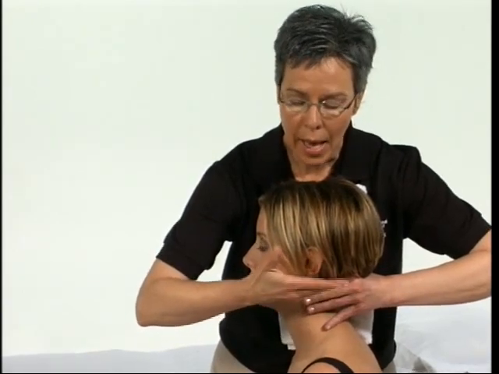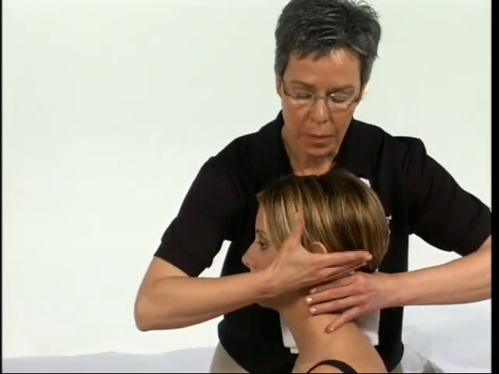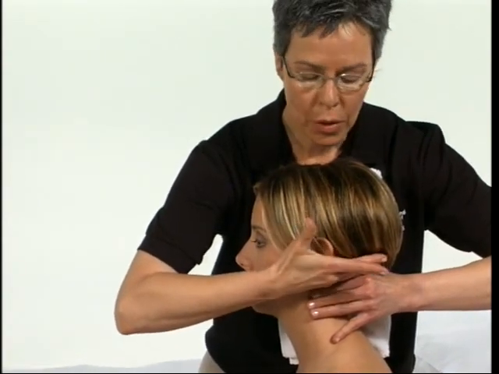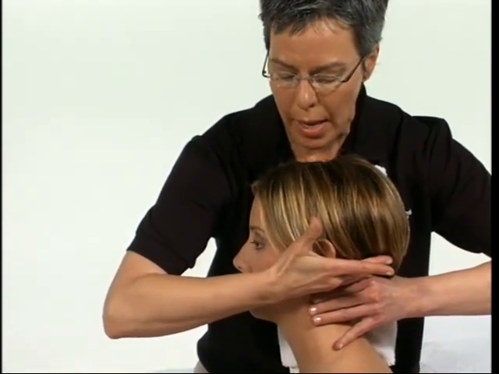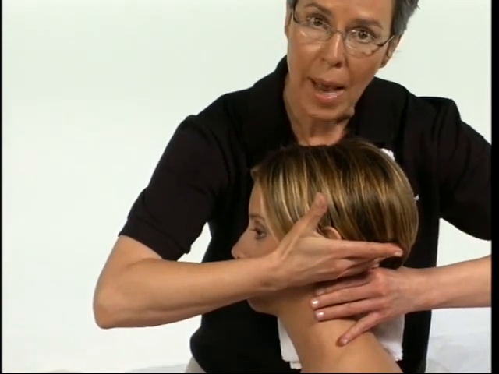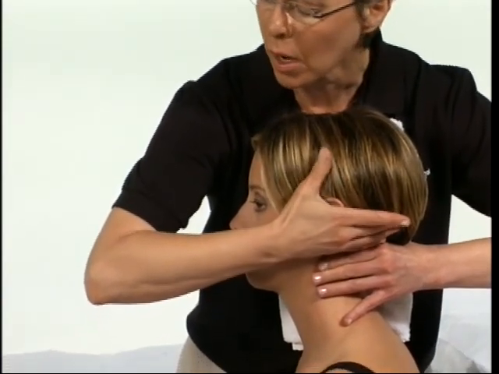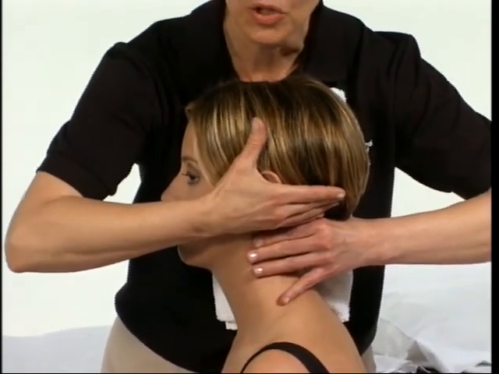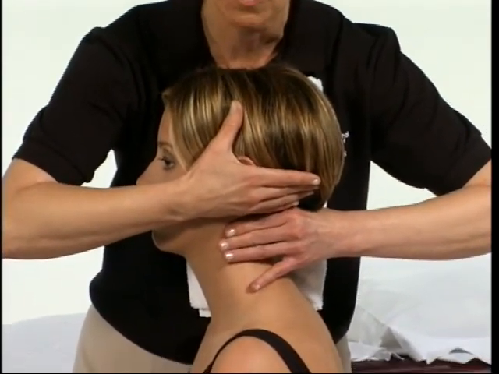The testing hand now is going to come against the occiput, placing the ulnar side of my hand against the mastoid and the posterior aspect of the occiput, bringing in some supination of my forearm in order to again be more local to that region.